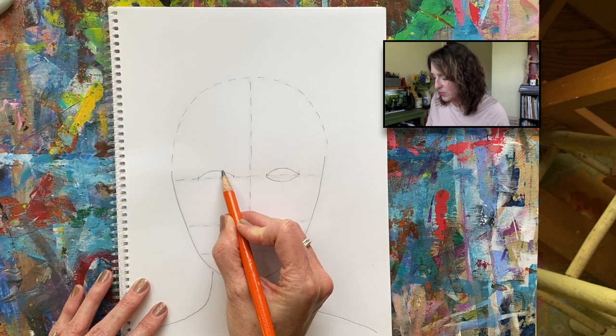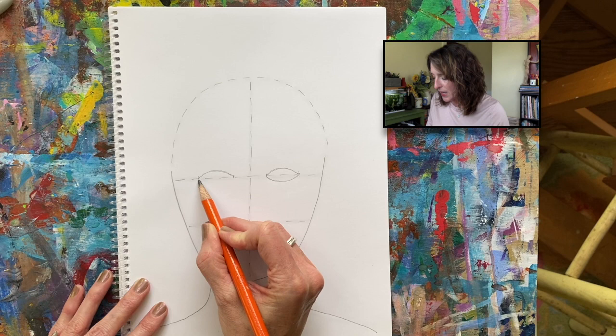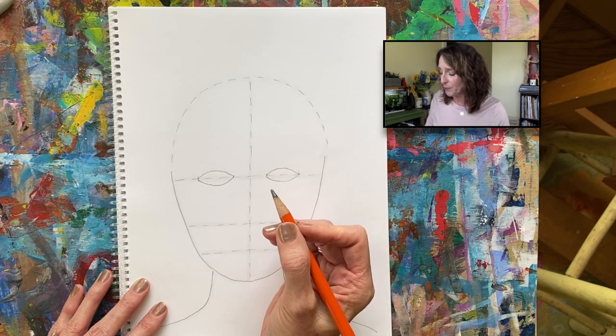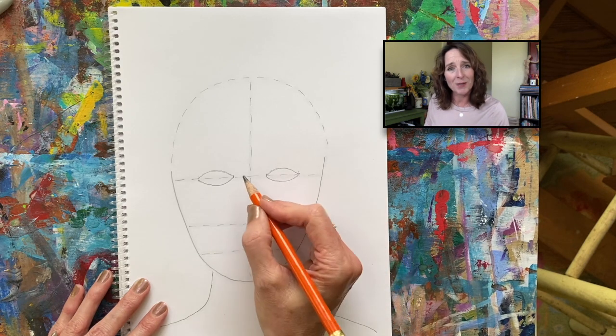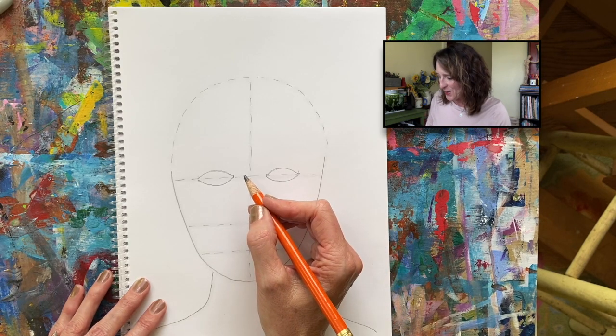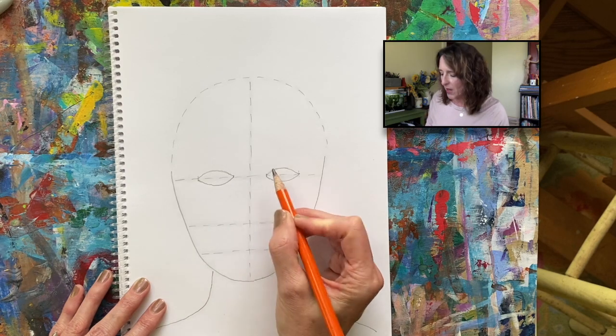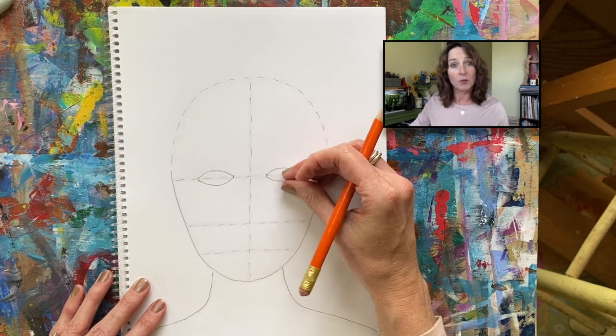Now, on your handout, you can look at different shapes of eyes depending on your ethnicity. Your eyes will be a little bit different, okay? That's how God made you, and you're made perfectly that way. So this, again, is just the general rule of the basic shape of the eye, but some eyes are a little bit smaller, some are a little bit wider.